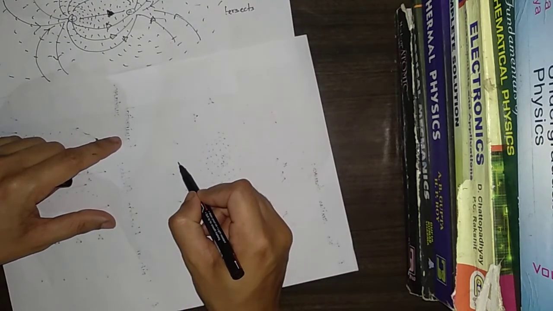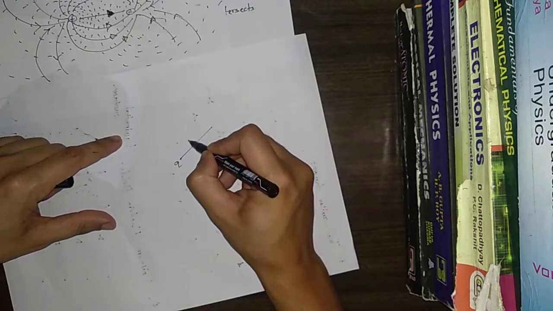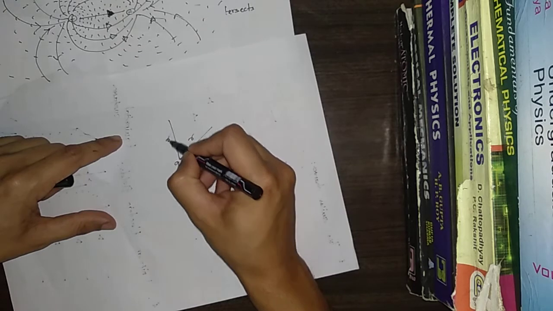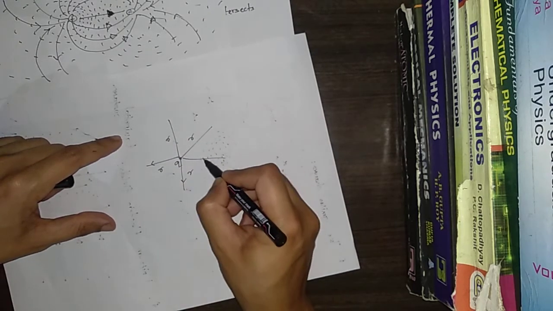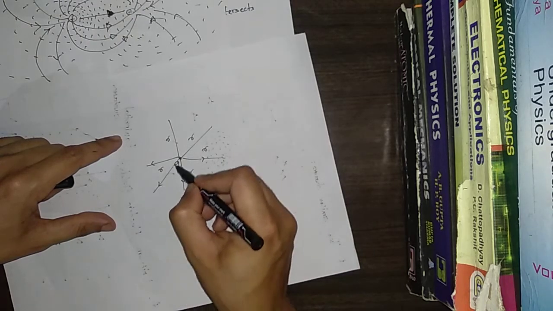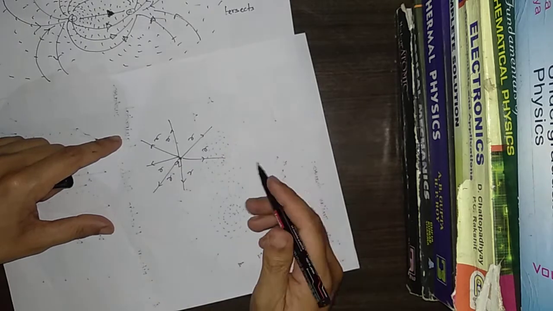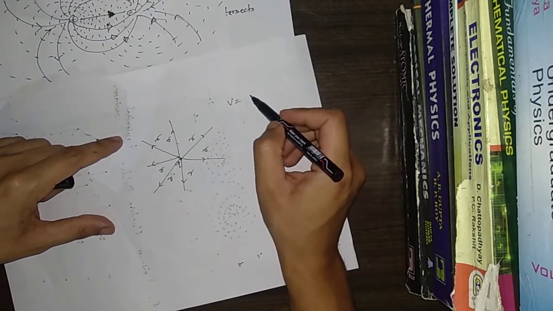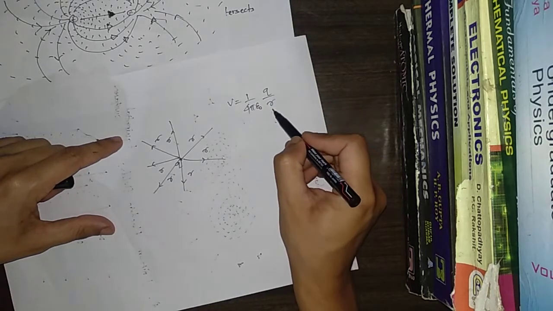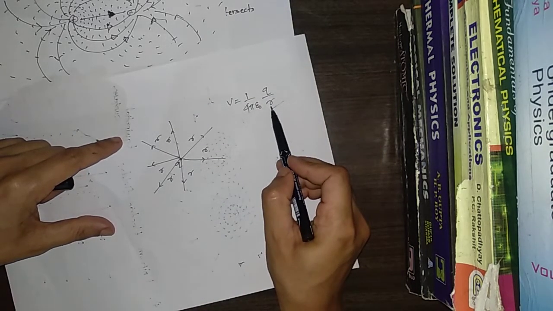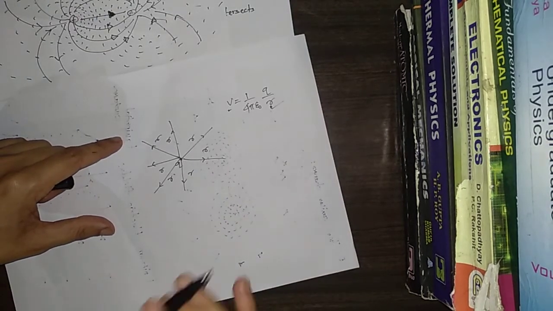So if you have any charge q, at any distance r from this q, all around at the same distance r, from the formula, if r is the same, then the value of the potential at those points will be constant.